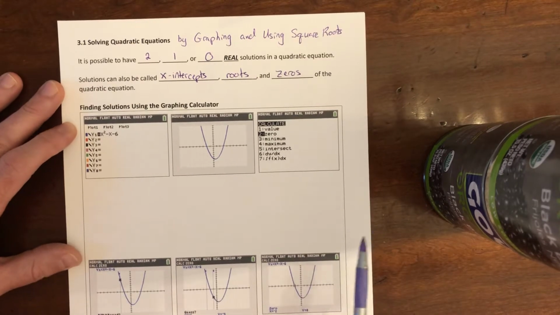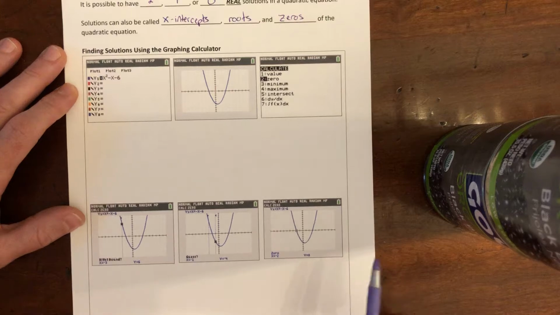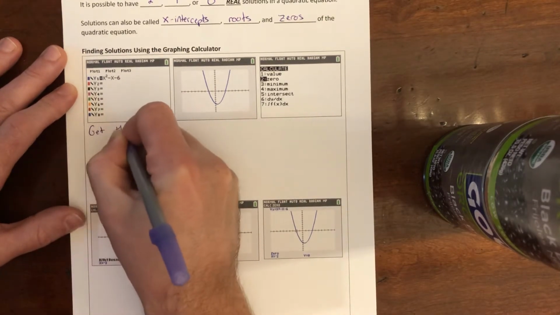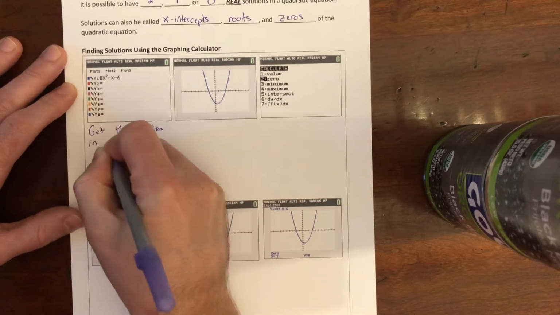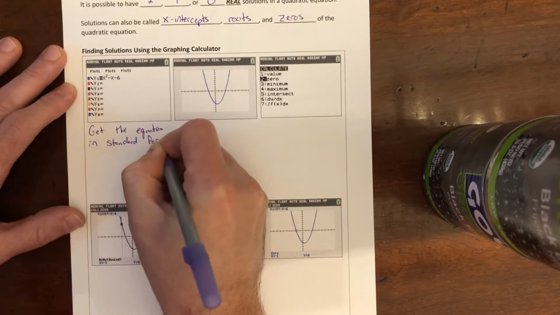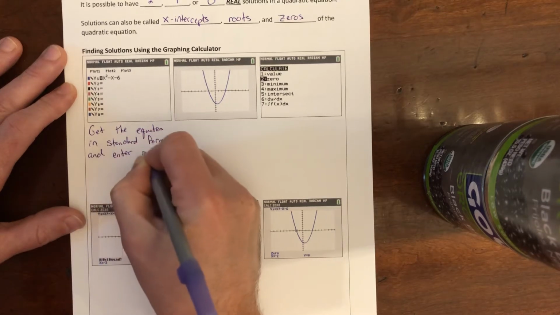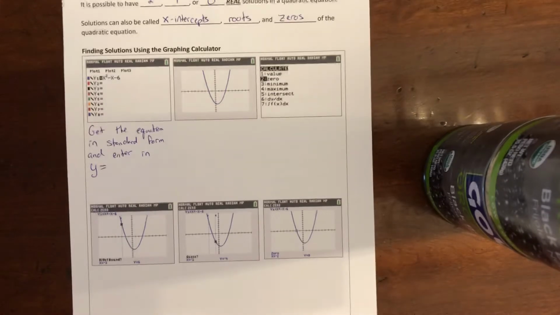Okay, so there's a couple different ways we can solve these by graphing. The first one is if you want to use the graphing calculator. You don't have to, it's just one way to do it. Our first step here is to get the equation in standard form and enter it in y equals. This is for a TI-83 or newer graphing calculator.